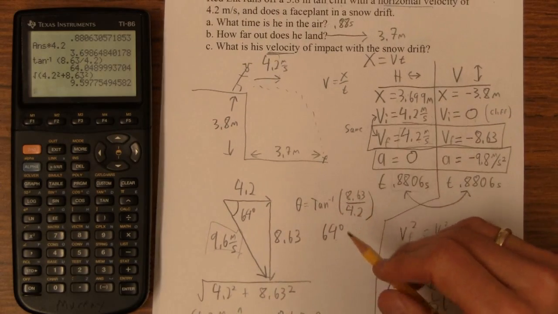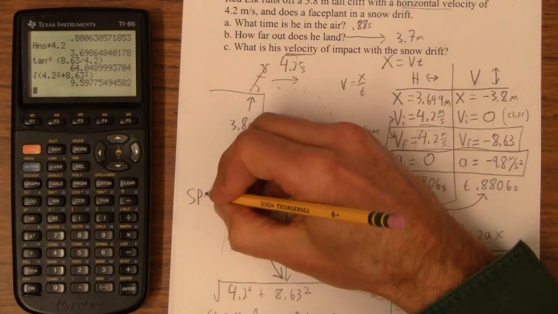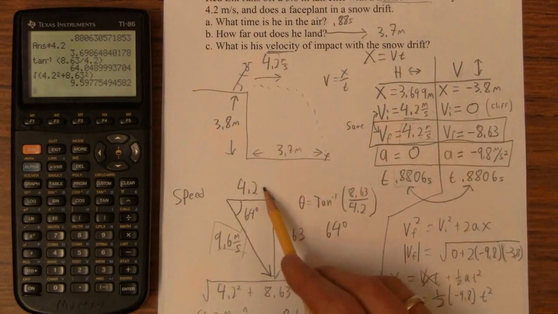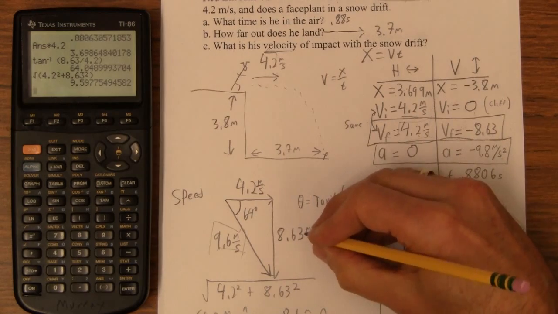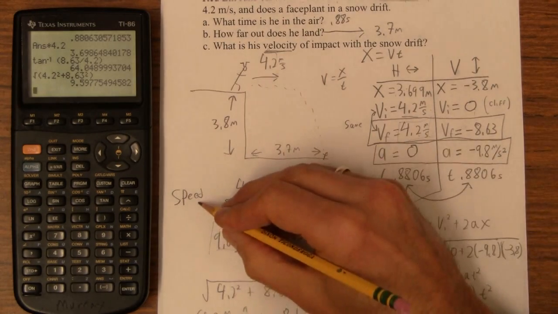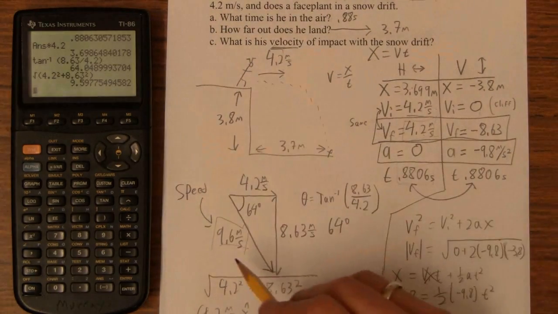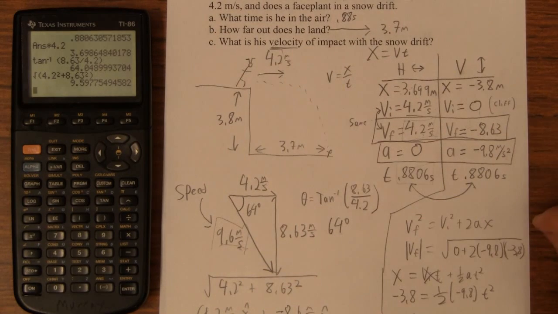Now if they said what's the speed of impact, the speed is not the 4.2 meters per second or the 8.63 meters per second. This is the speed. The speed is the hypotenuse of that. Okay?